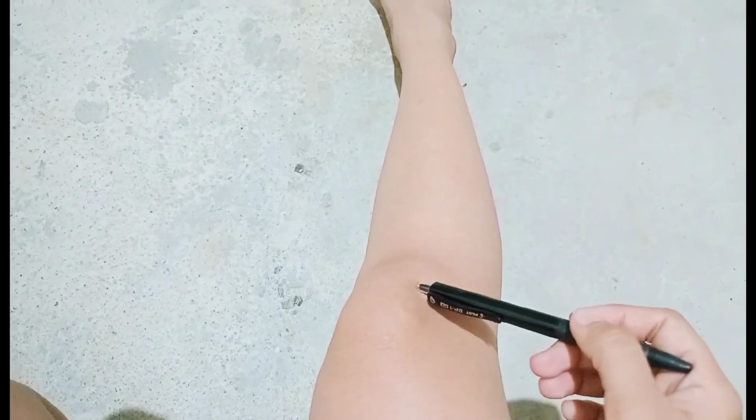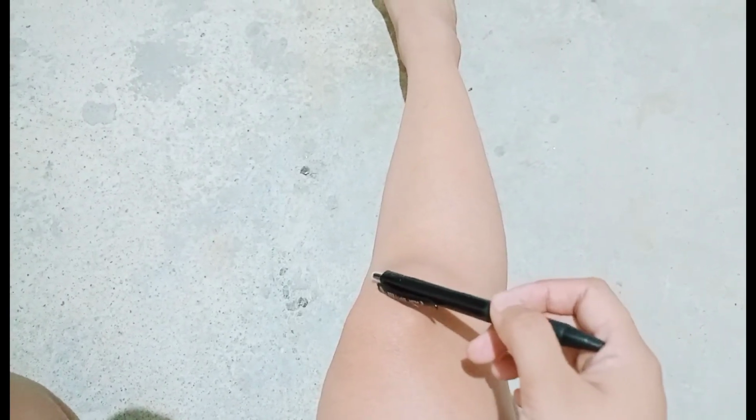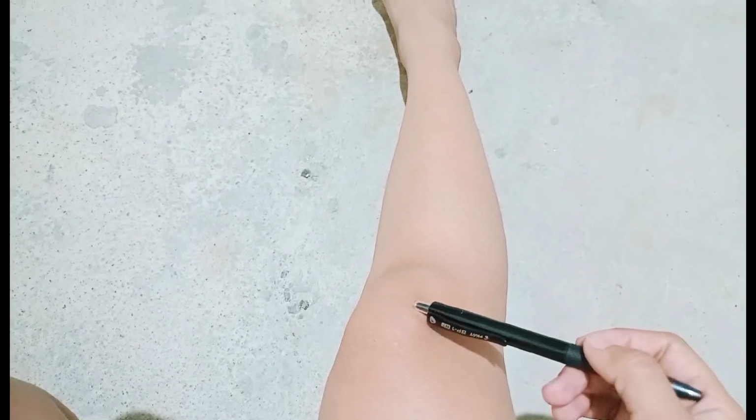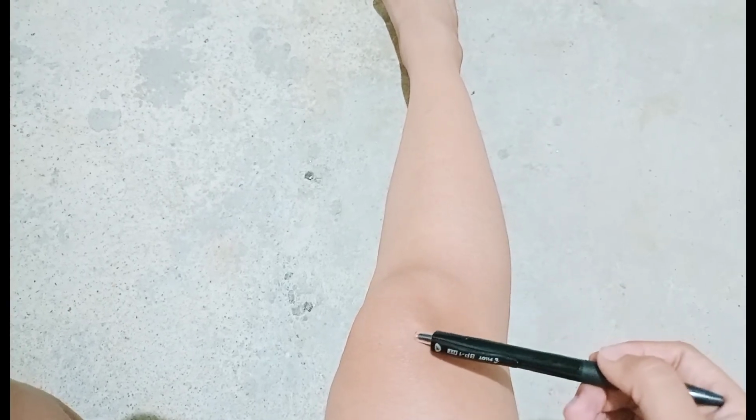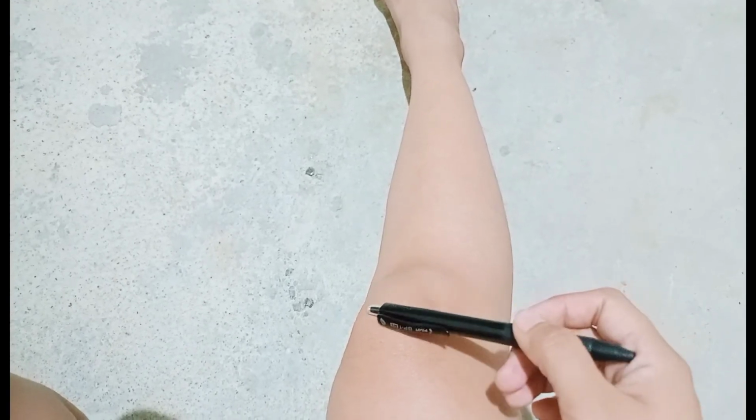This is the patella. The patella is a small bone located in front of the knee joint. This is where the thigh bone, or femur, and shin bone, tibia, meet. It protects the knee and connects the muscles in the front of the thigh to the tibia. The patella covers and protects the knee joint.